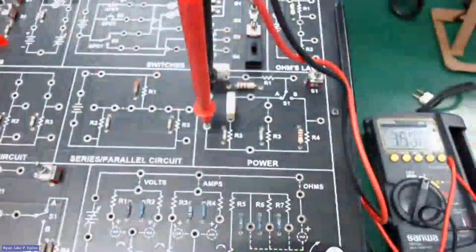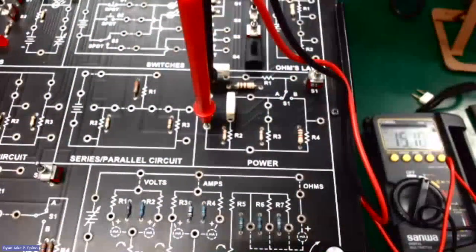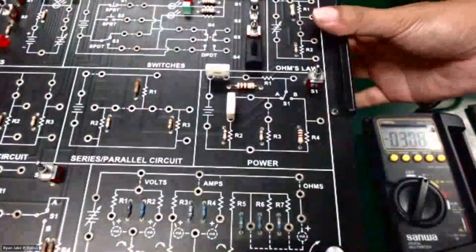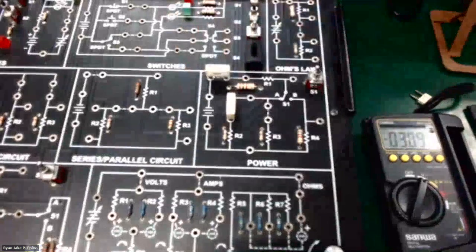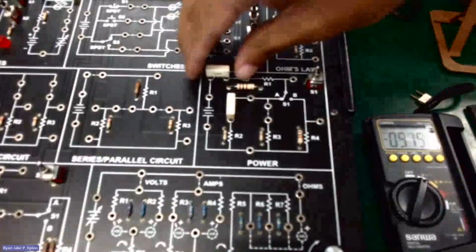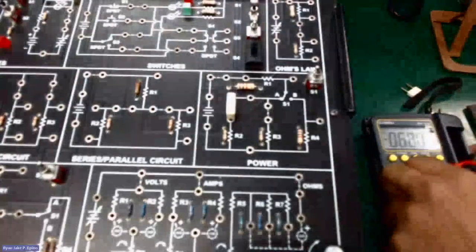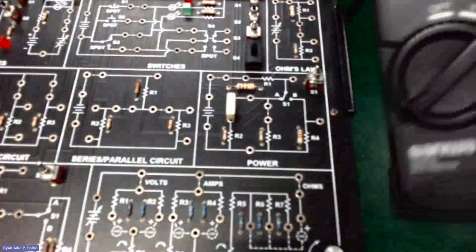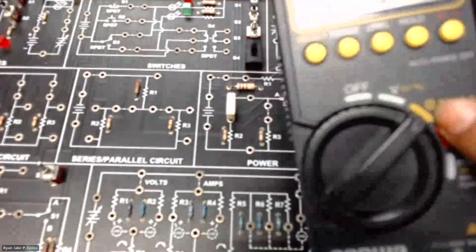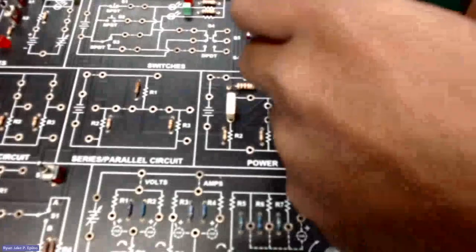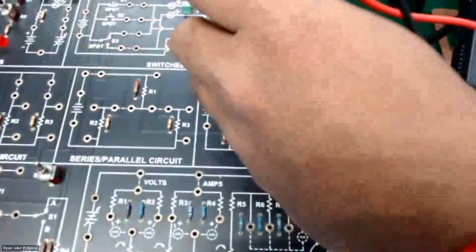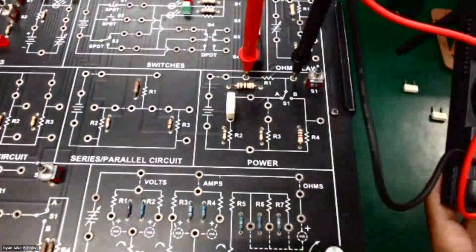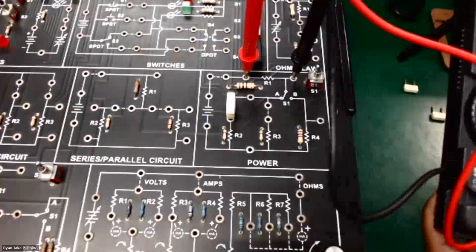Let's measure the value of resistance. Let's check the ohms again. When we measure, this is the value.